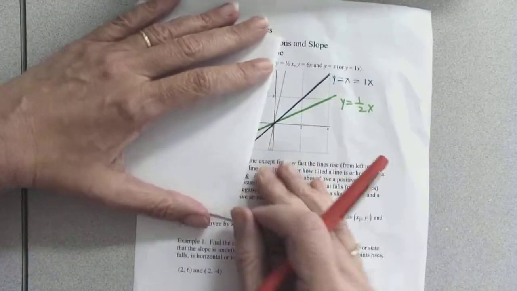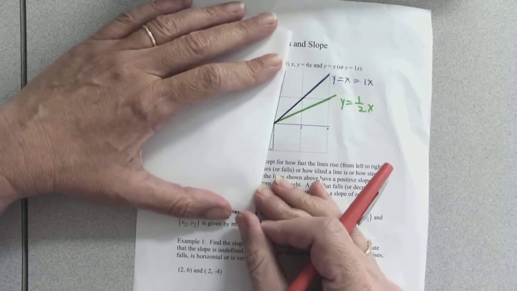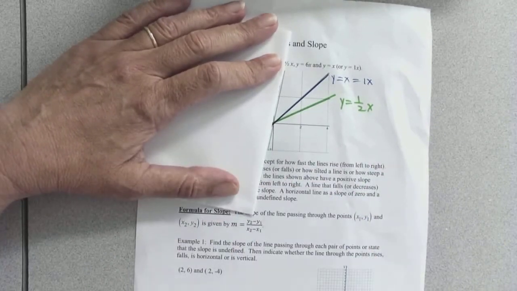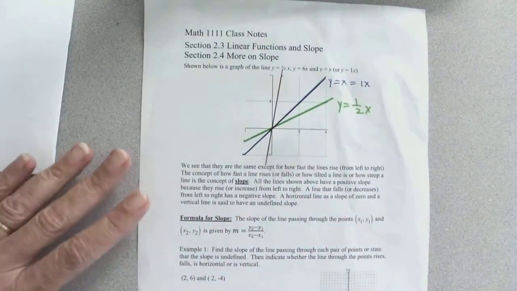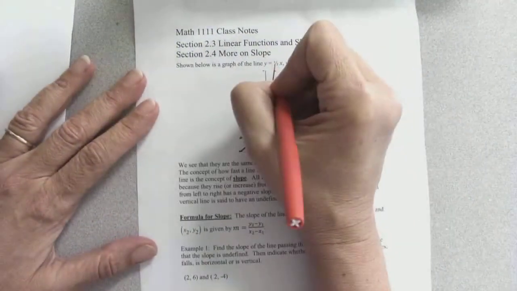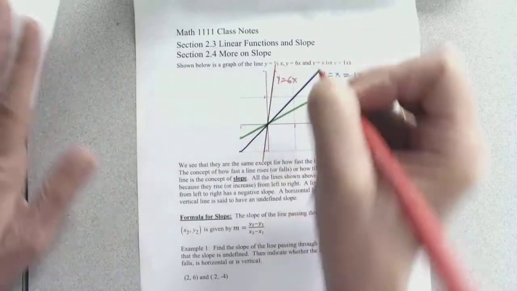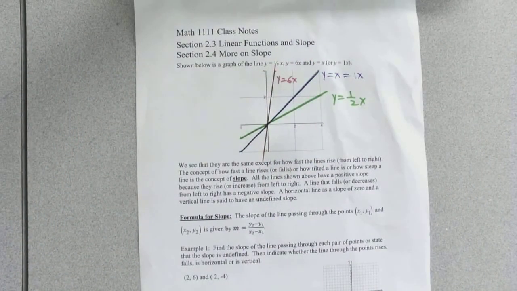And then how about red? Right there. There's y equals 6x. You can see they're all lines.